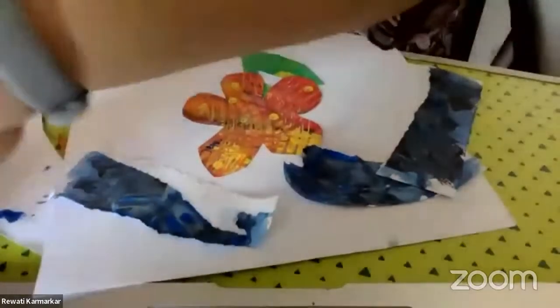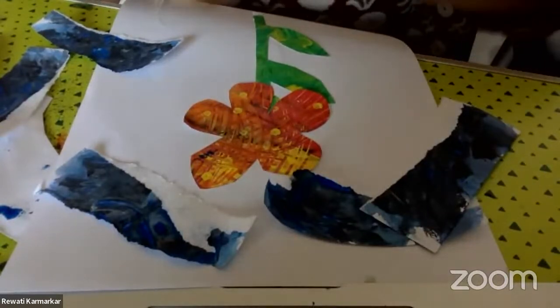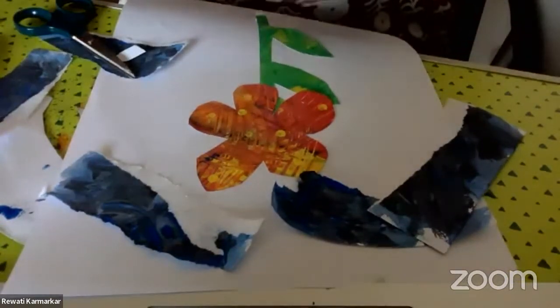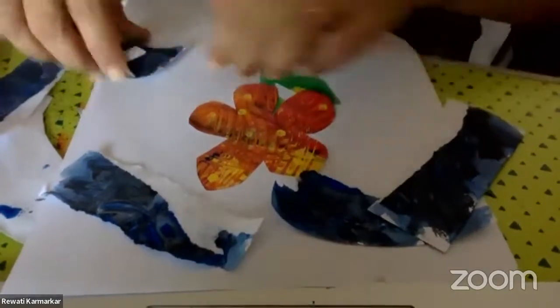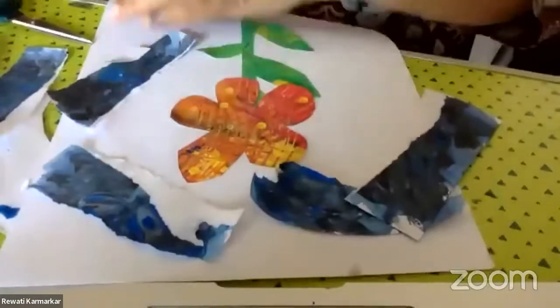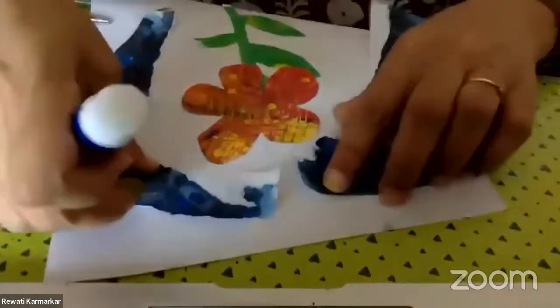There. Oh, I have another leaf over here. Now, just put the sky as you want around it.